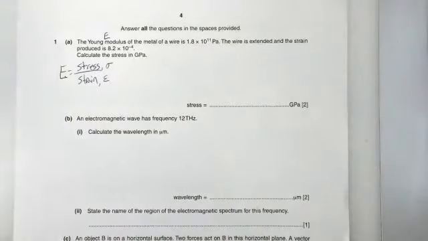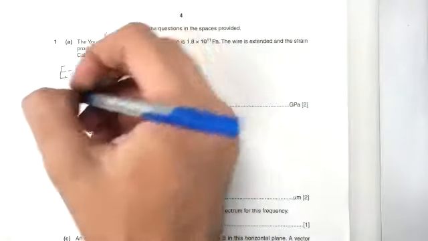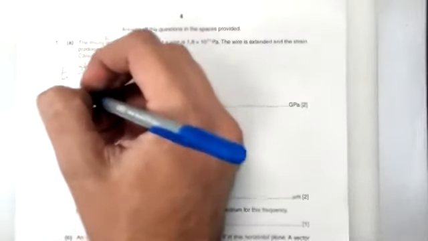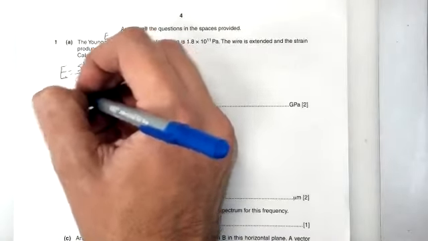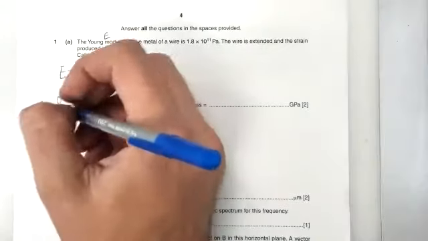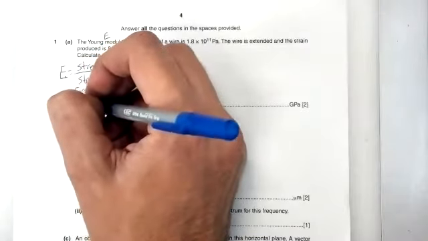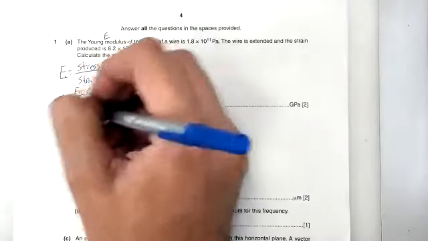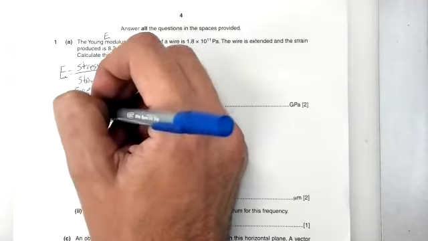We know that those letters stand for that. Stress is defined as force per area, the same way that pressure is defined, and this is why we get units of pressure for Young modulus. Strain is defined as the extension of an object over its original length.